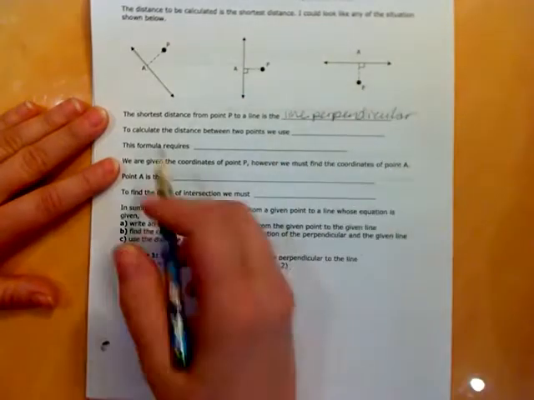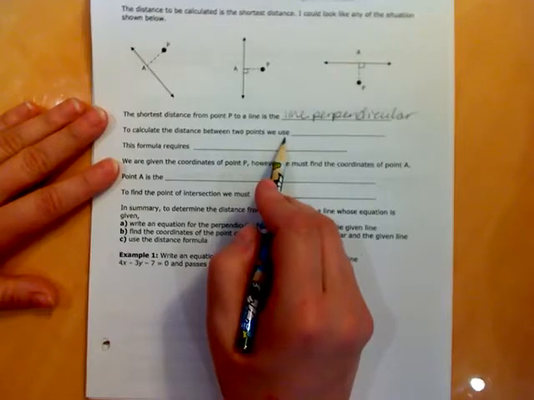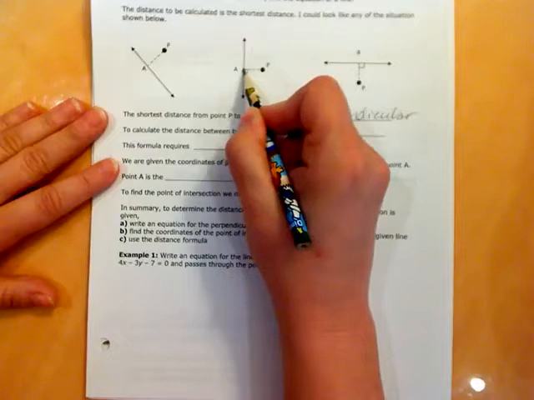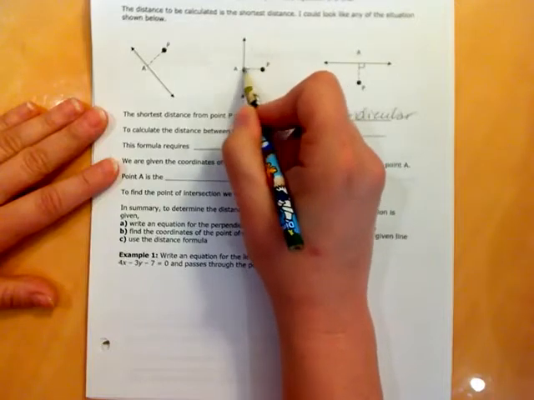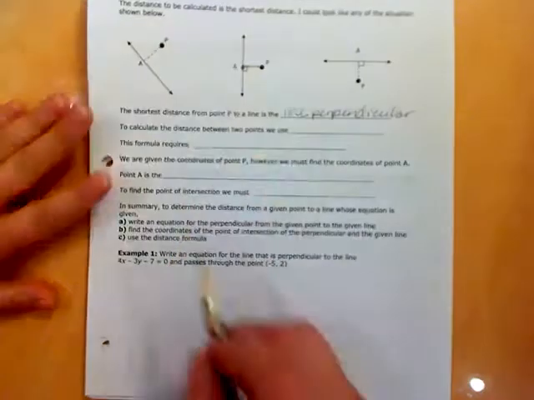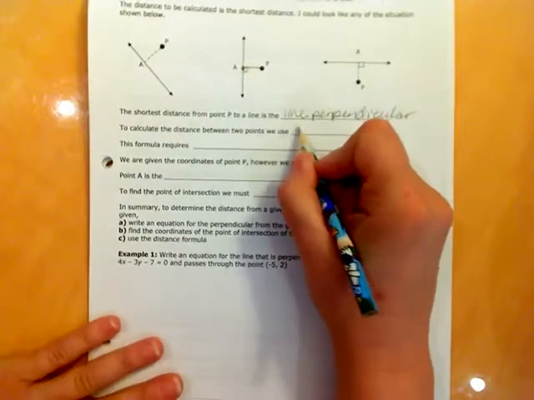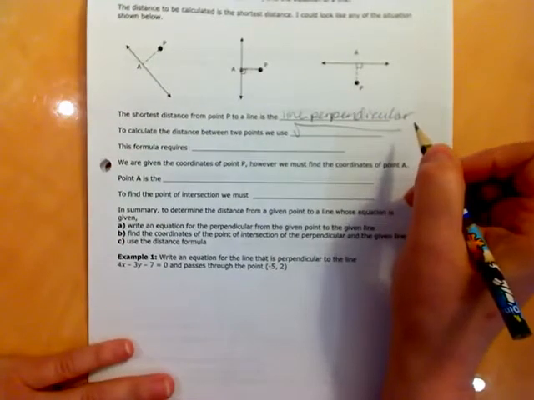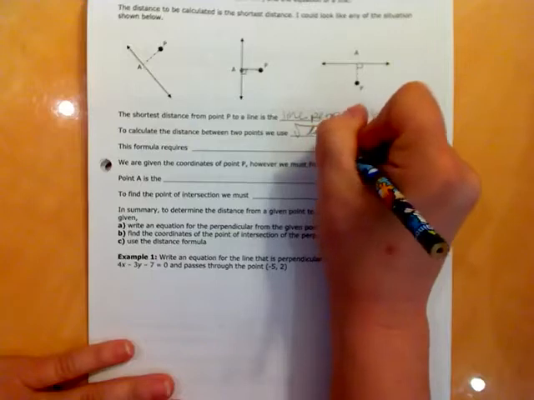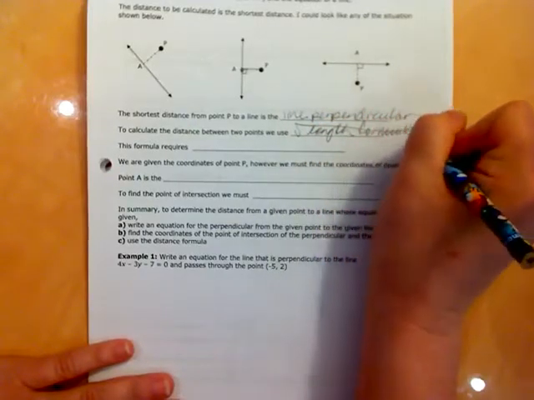Then, to calculate the distance between the 2 points, here's the thing. In order to calculate the distance between this point and where this line meets this imaginary perpendicular line, we need to use the length formula, the big square root, the length formula or the distance formula.